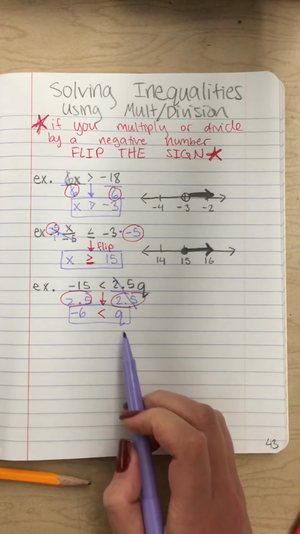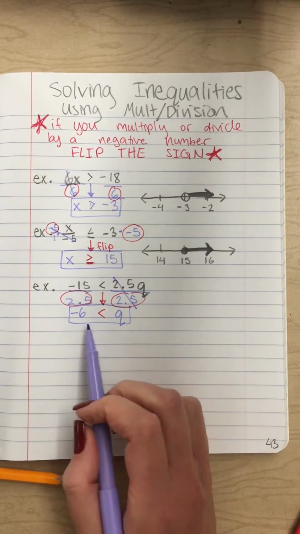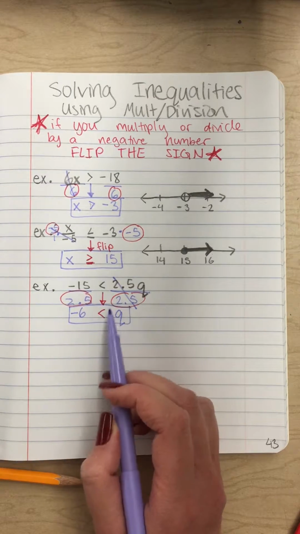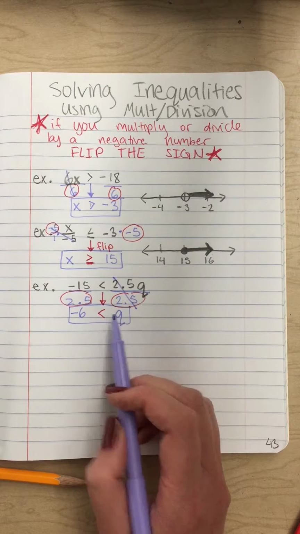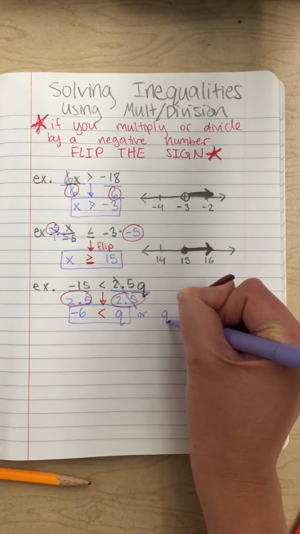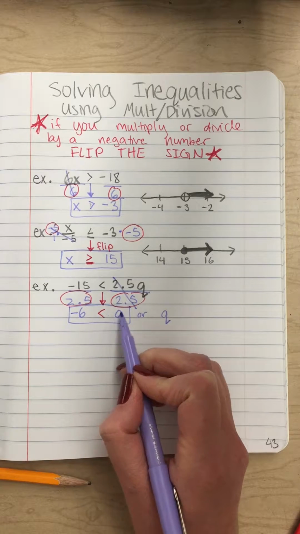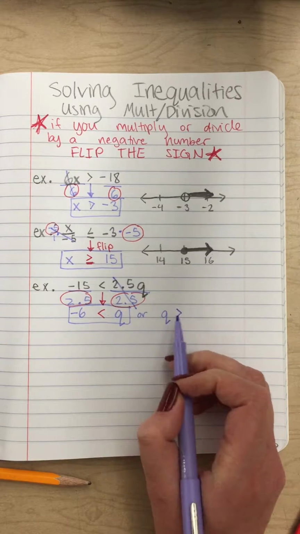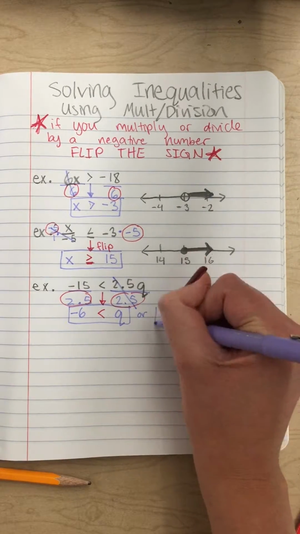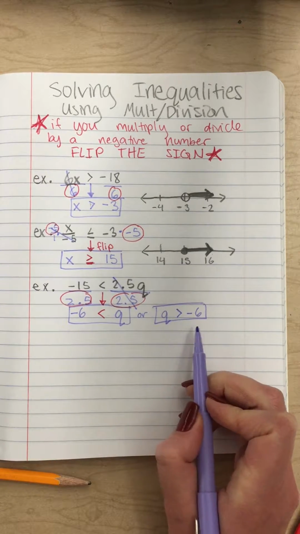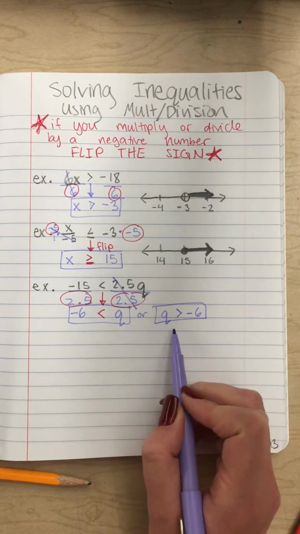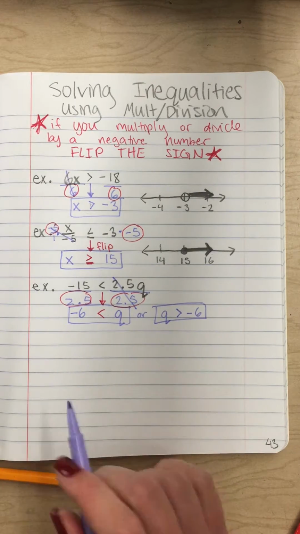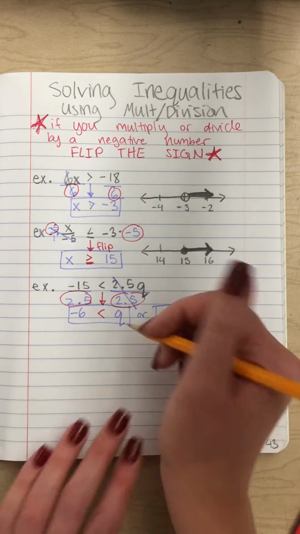Now, if it freaks you out that the q is on this side, you can switch it, but you have to keep in mind that the sign needs to go with whatever you're switching. So for example, if I switch this to put the q on this side, well, q is greater, right? The alligator is eating the q. So I need to keep the inequality sign eating the q if I switch the order. So that's another way to write the solution, but you have to switch the sign with it because you're switching the order of the q and the negative 6. You can't just switch these around since it's not equal anymore like we did with equations.